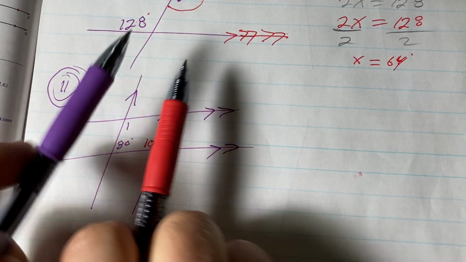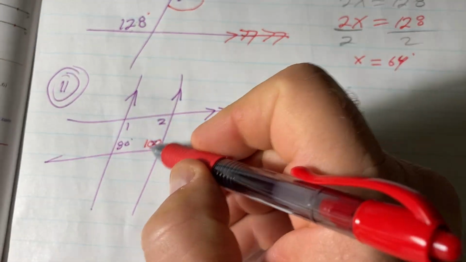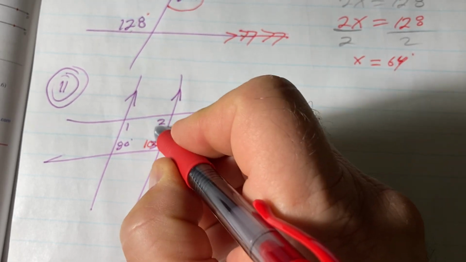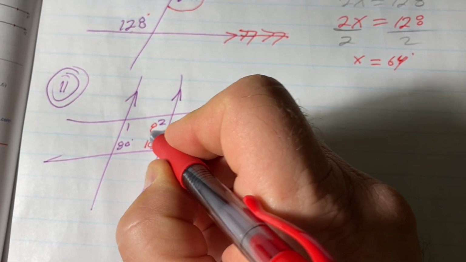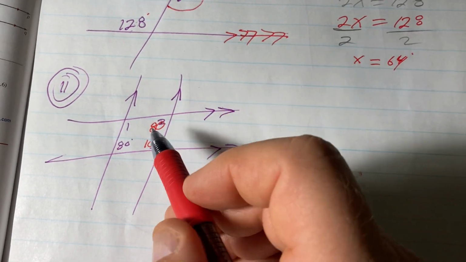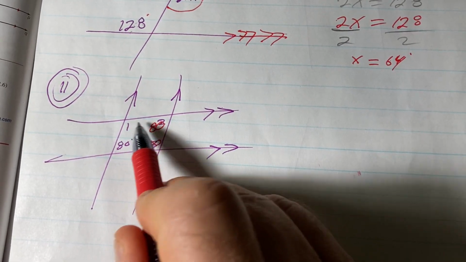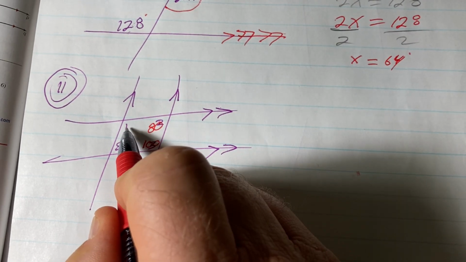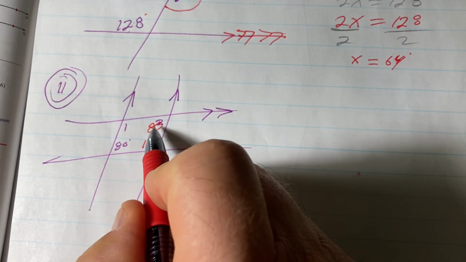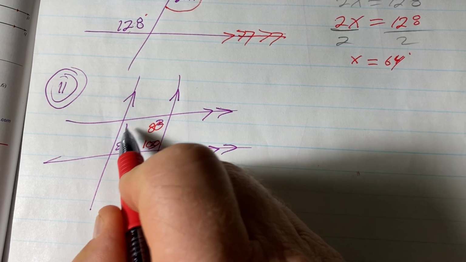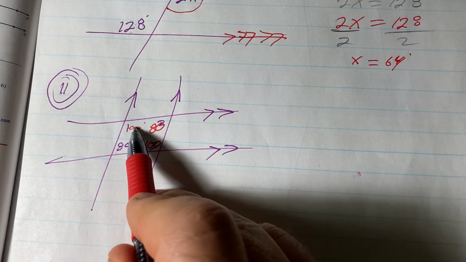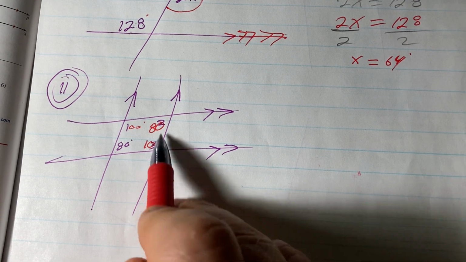These 2 lines are parallel and those 2 lines are parallel, so these also have to add up to 180 degrees, which makes this 80 degrees. 80 plus what is 180? 80 plus 100. There you go. 100 degrees, 80 degrees, 100 degrees, 80 degrees.